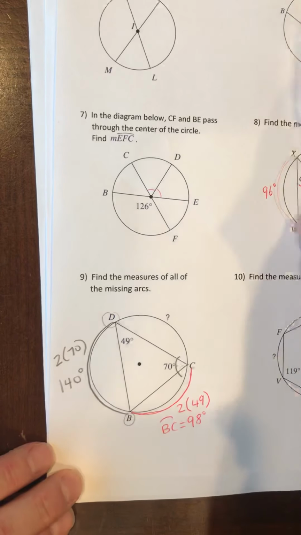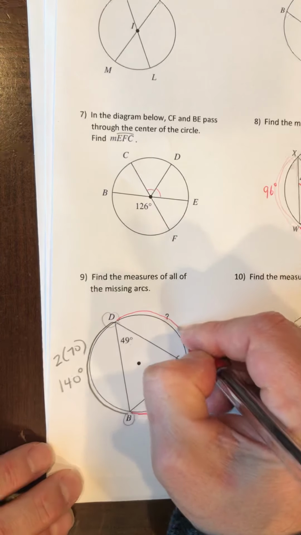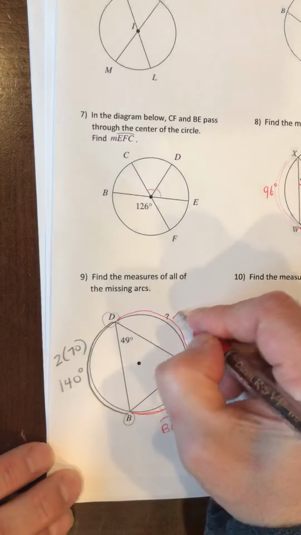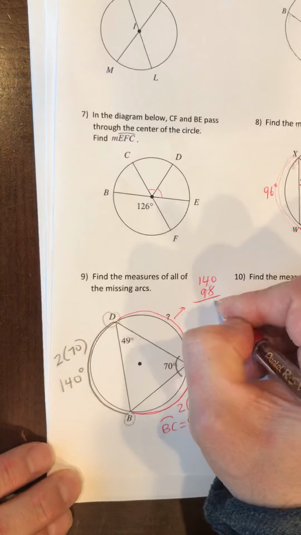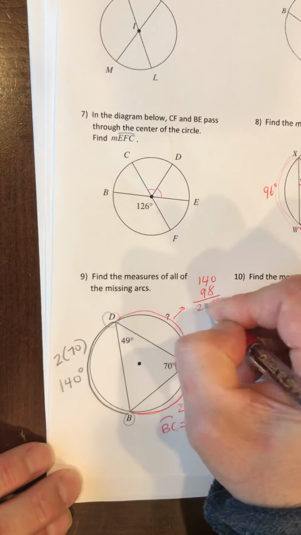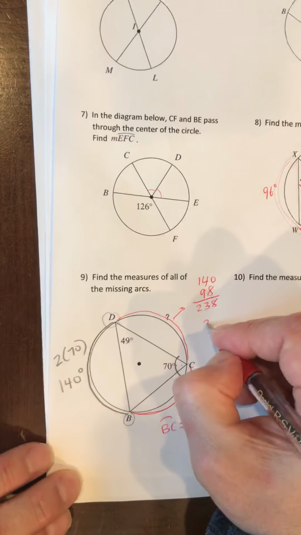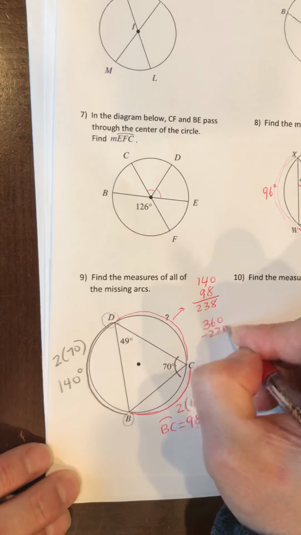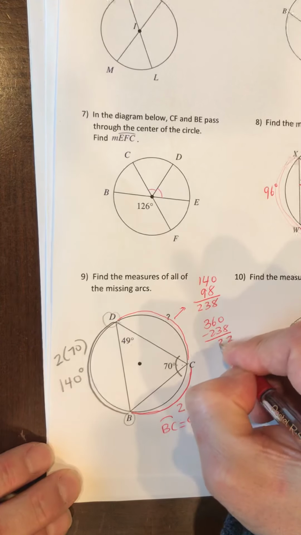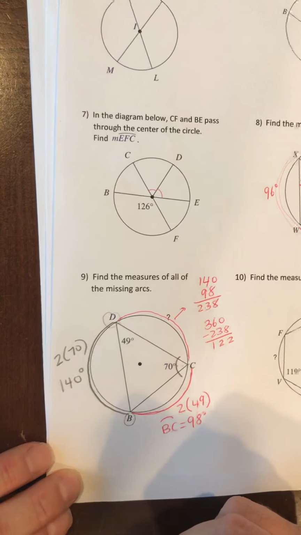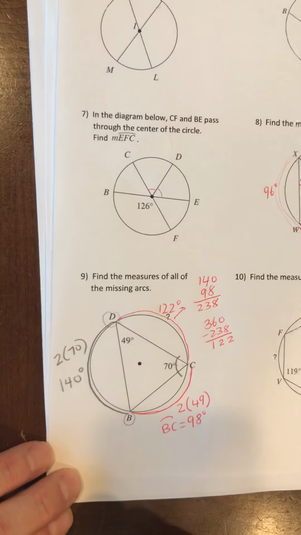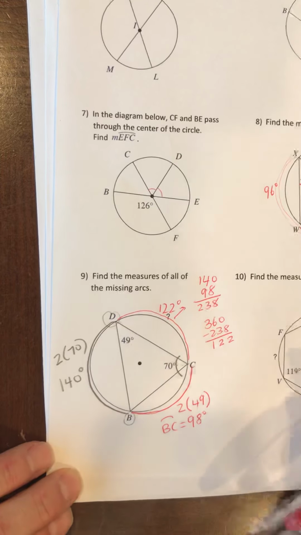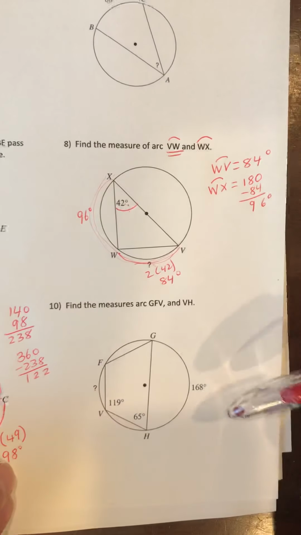And if you look, the only arc that's left forms the whole circle. So if I want this last one, I'm going to add 140 and 98, which comes out to 238. And then this one's just going to be 360 minus 238, because all the way around your circle is 360 degrees. So this arc is 122 degrees. All right? Why don't we look at number 10, and then you can check these out.